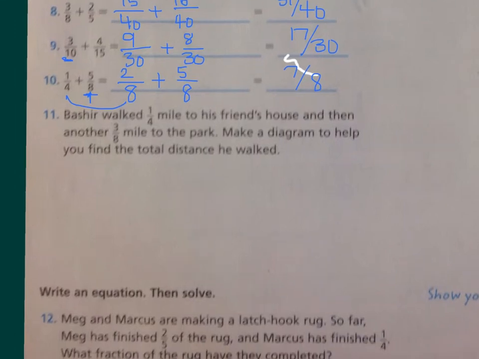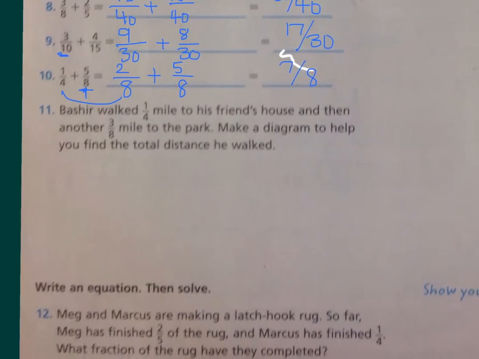Now we're going to draw a diagram to help us find this, and maybe you'll see it a little better, okay? Bashir walked 1/4 mile to his friend's house, and then another 3/8 mile to the park. Make a diagram to help you find the total distance he walked. Well, what's a common denominator?